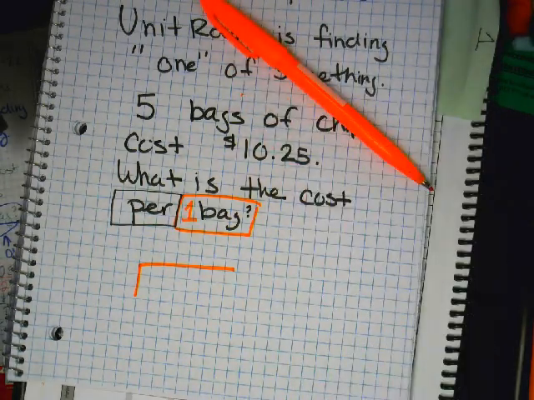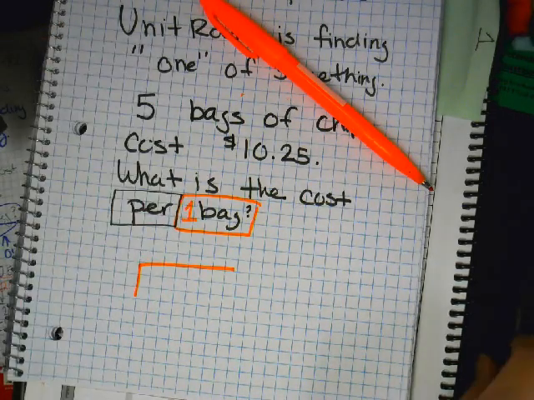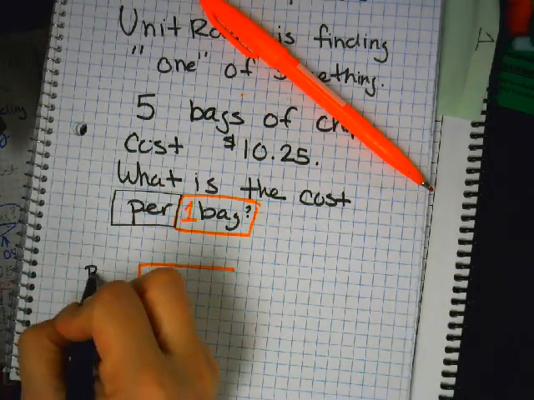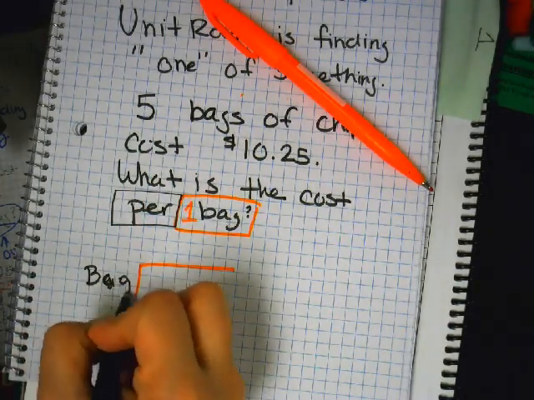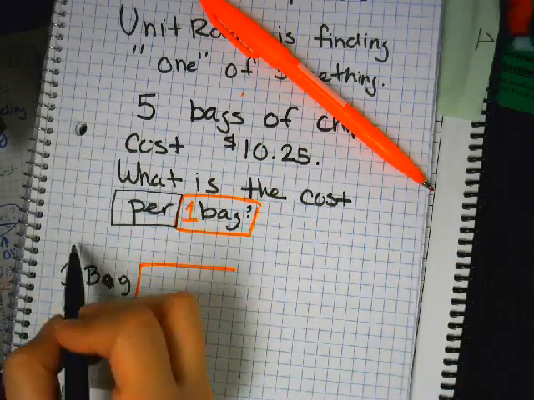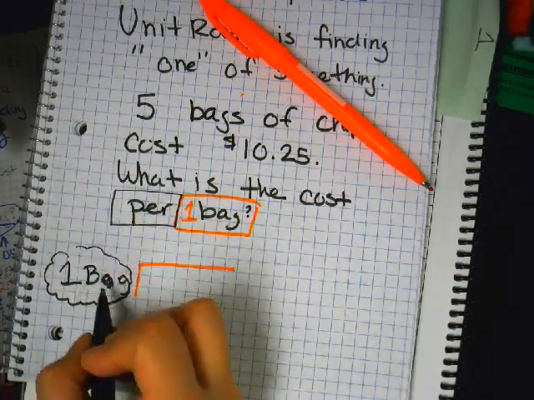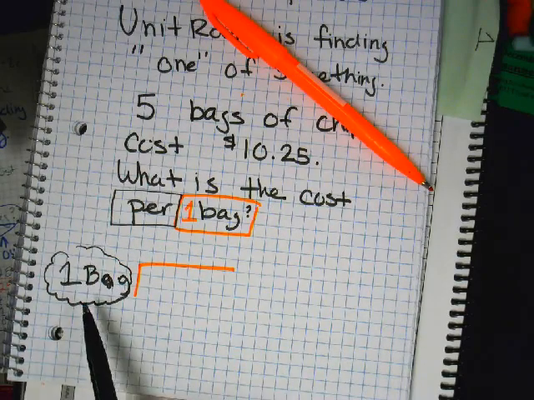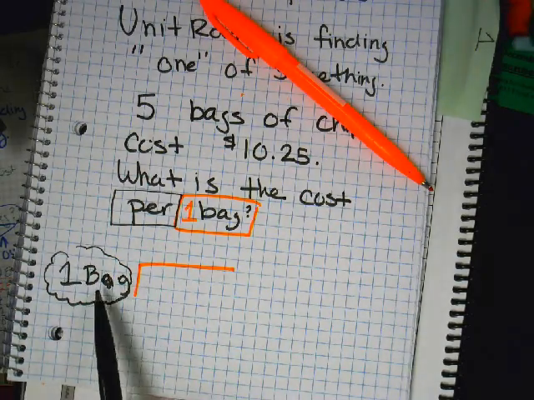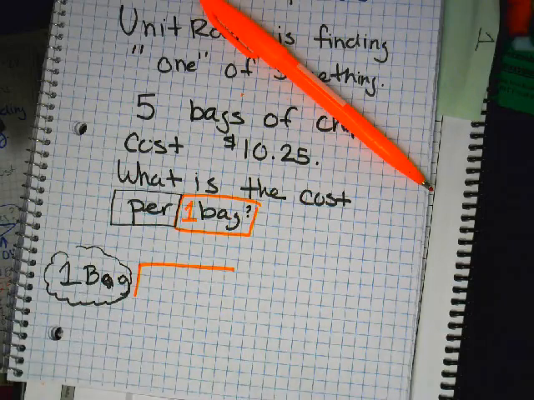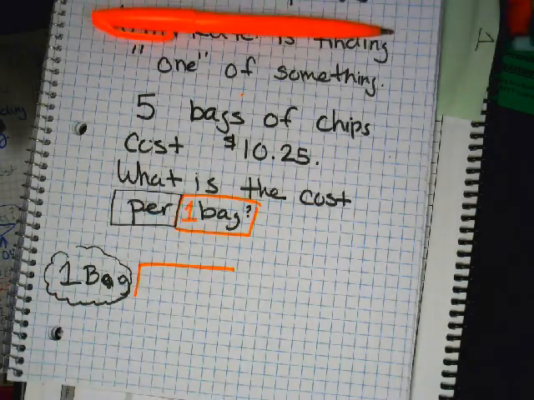Whatever you're finding 1 of goes outside. So what am I finding 1 of? Bag. 1 bag. So that means that bag will be outside because I'm finding 1 of. Whatever you're finding 1 of will go outside. The other number will go inside. What does my other number represent? Per 25.